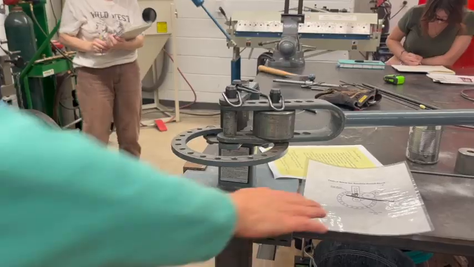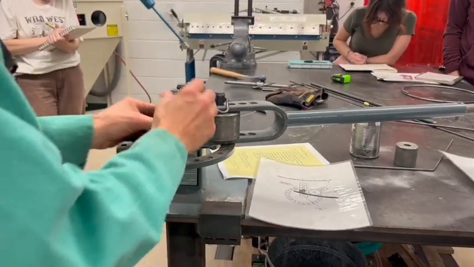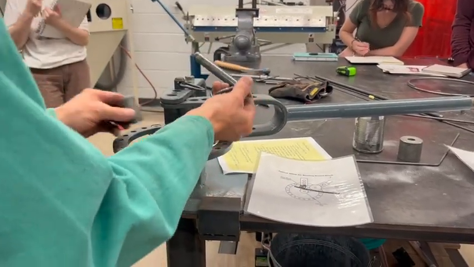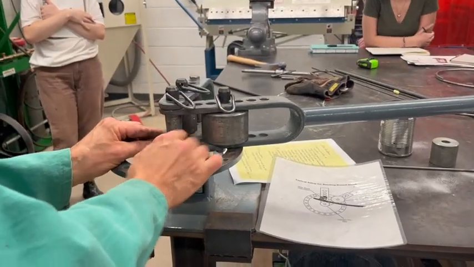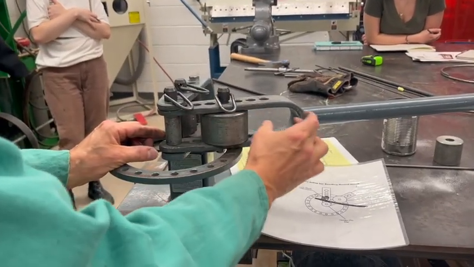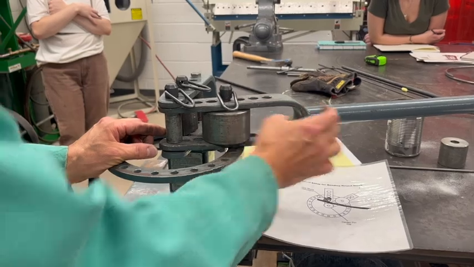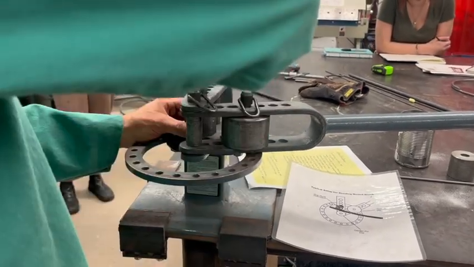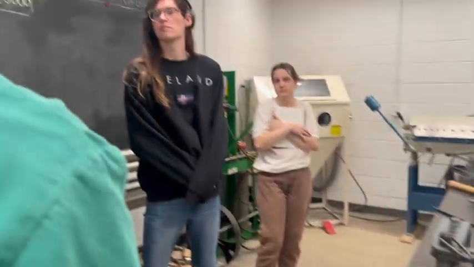So try your best to start with this and then modify as needed. By modify, I mean change out the different size bending form, change out this, or move it slightly to the back or to the front, depending on what you're doing. The other thing that people get frustrated with is the stop block.